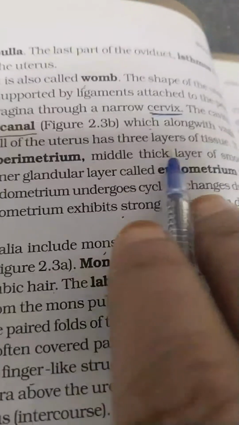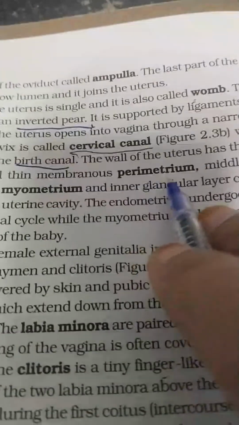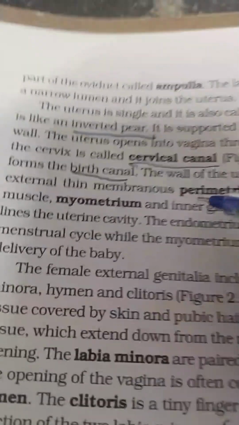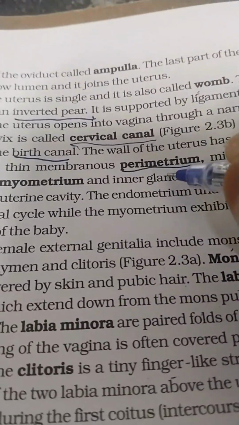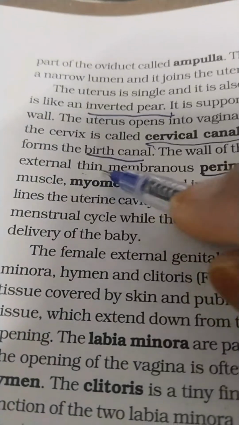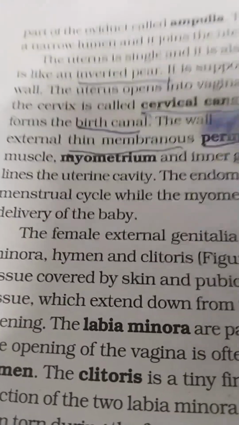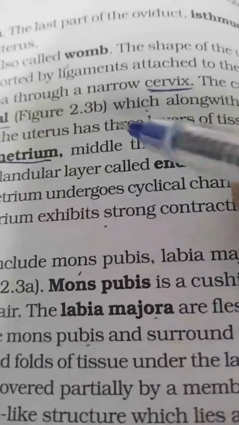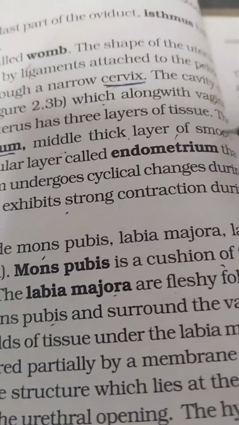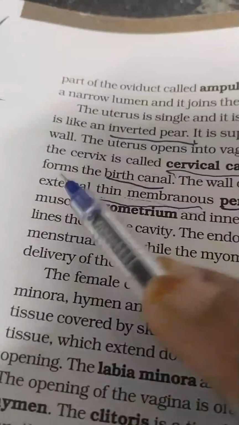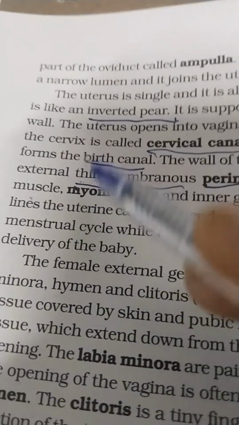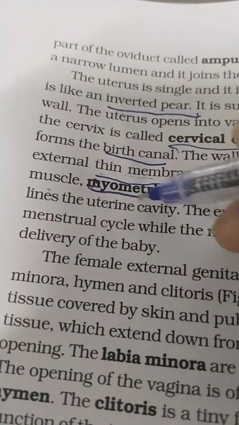The wall of the uterus has three layers of tissues. The external thin membranous layer is the perimetrium. This is the outer layer of the uterus, and it is thin and membranous in nature. The next layer is the middle thick layer of smooth muscles, that is the myometrium, and this is the second or the middle layer.